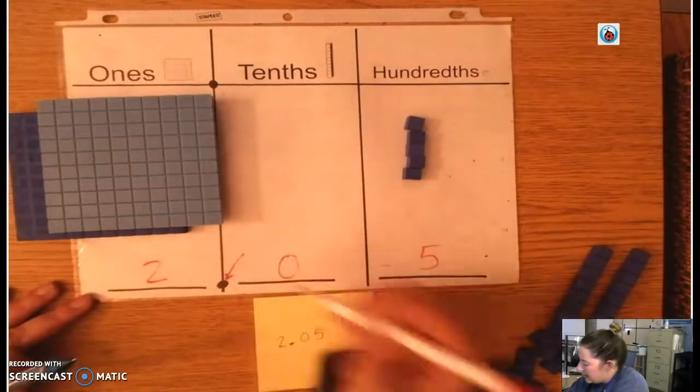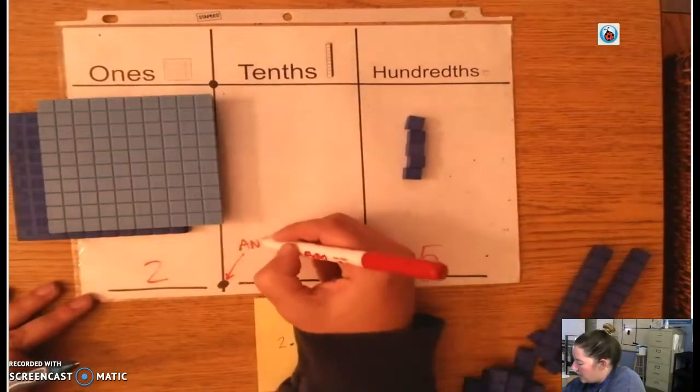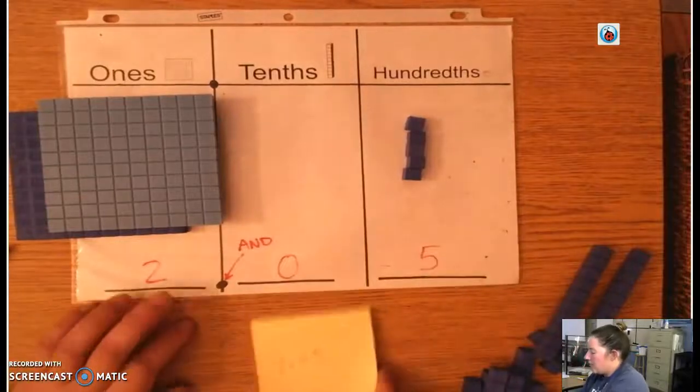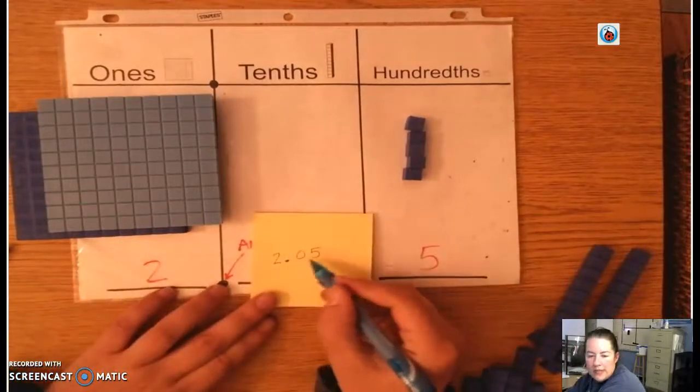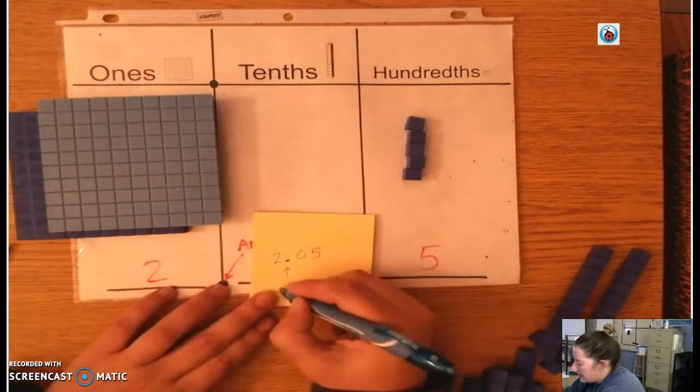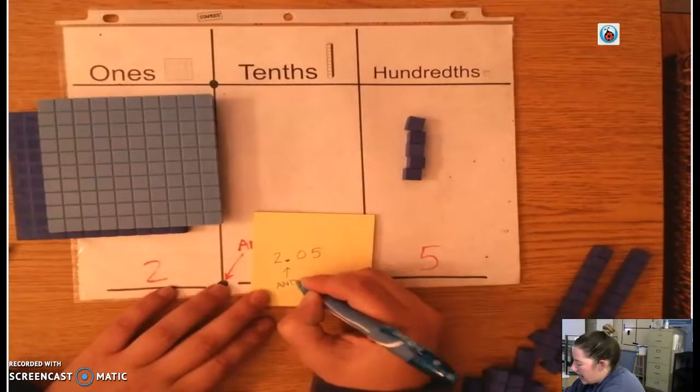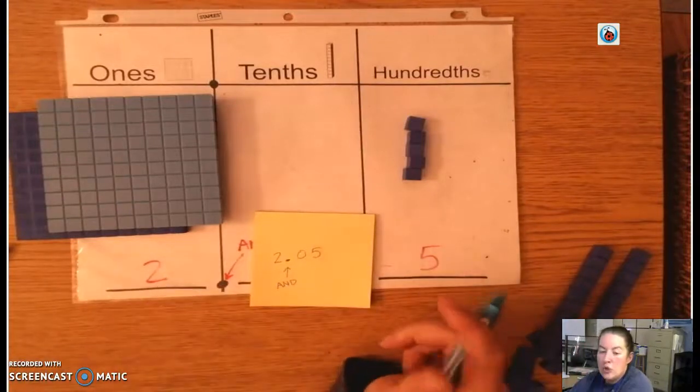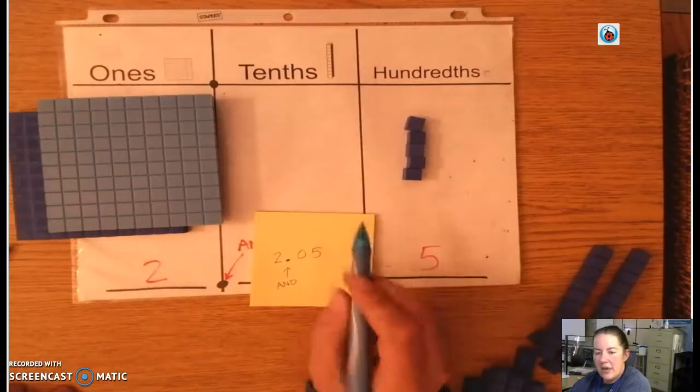Whenever you see the decimal point, you say the word "and" when you're reading it. So I won't say 2.05. When you see that decimal, you say the word "and" when you're pronouncing it. 2 and 5 hundredths.